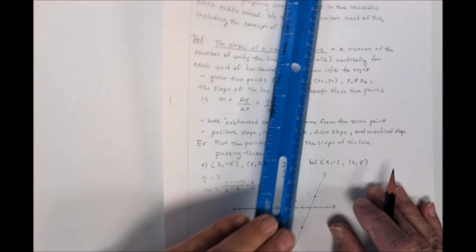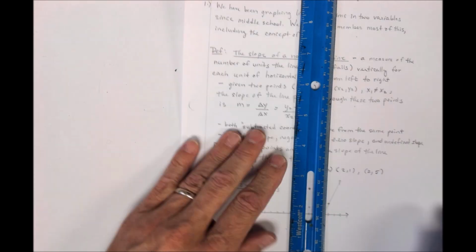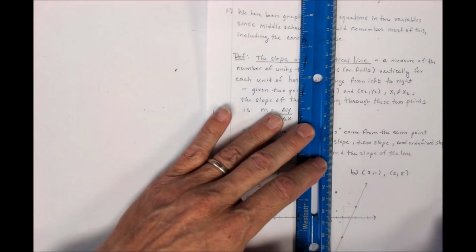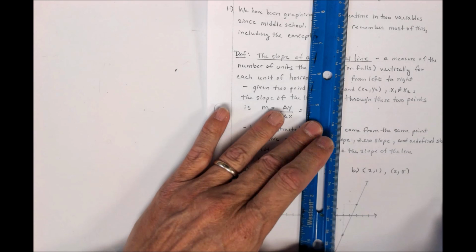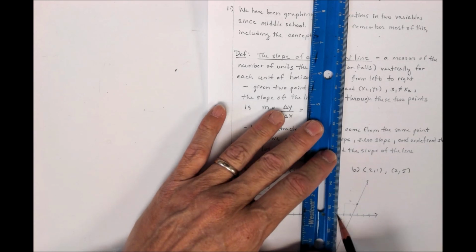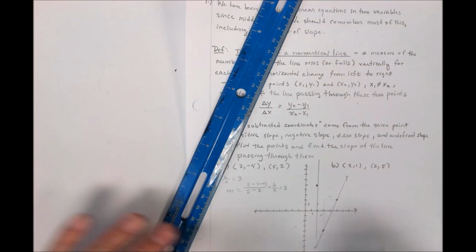Now, the problem is my straight edge won't line up with it until I scoot it all the way over here because of the arm of the camera. And hopefully I've got this halfway lined up. And there's my line. And it is a vertical line.